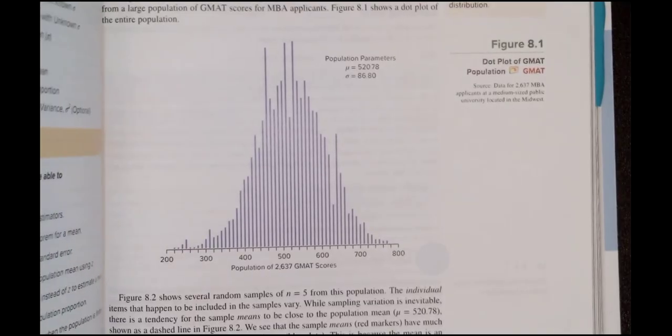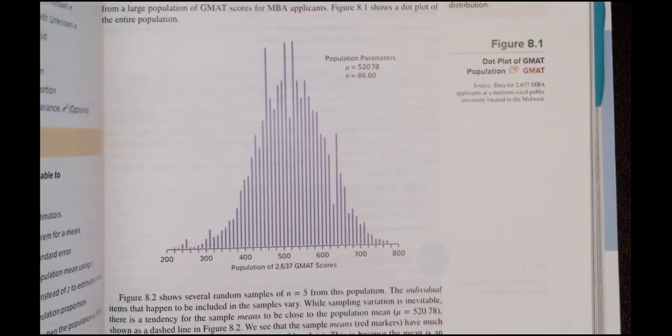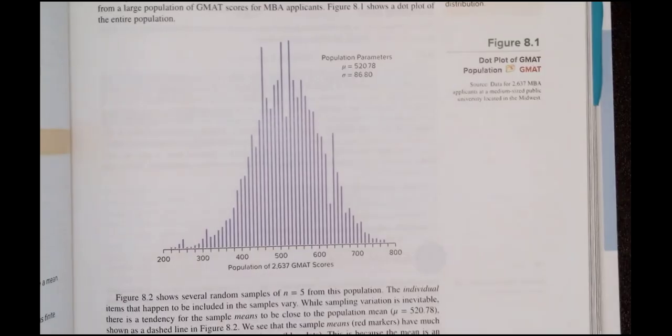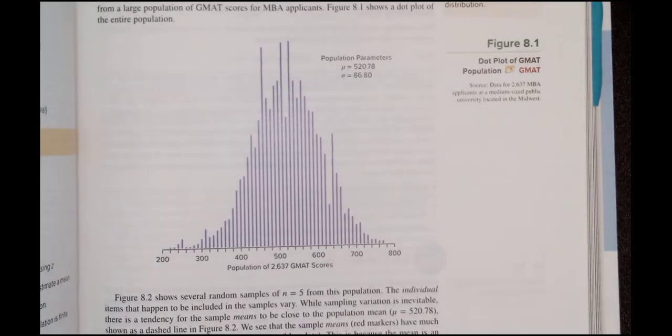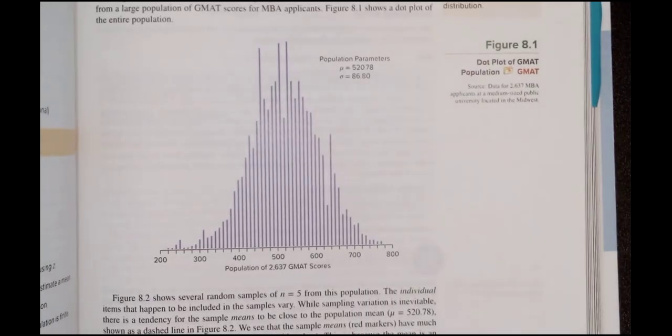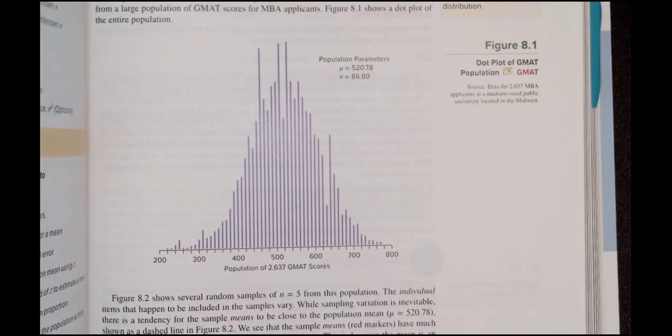But this is for MBA applicants across the country. This was one seating of this exam, like the SATs, right? They offer them at multiple points throughout the year. So you take the SAT, you take the ACT, you take this to go to grad school in law, in business. And here is the entire thing. But Seton Hill only gets a certain number of applicants.